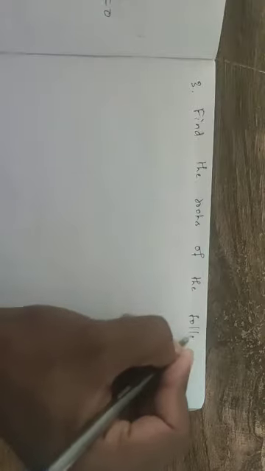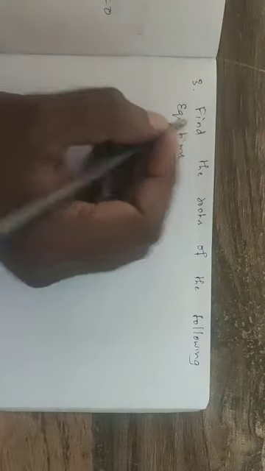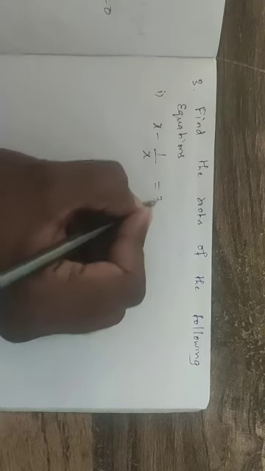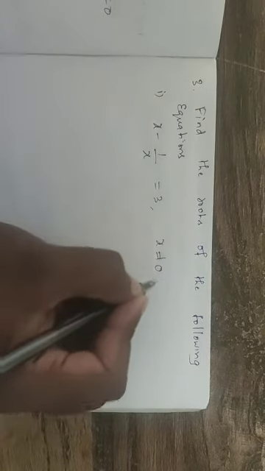So next we have the third question. Let us go for the third question. Find the roots of the following equations. The first one will be x minus 1 by x is equal to 3, x not equal to 0.